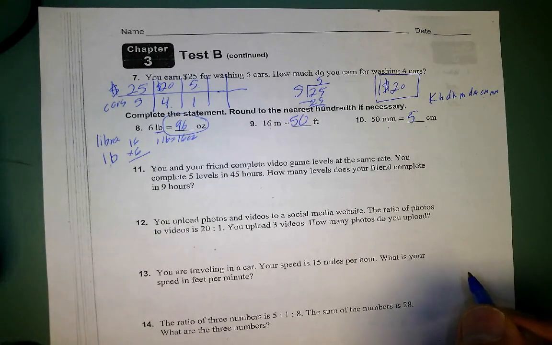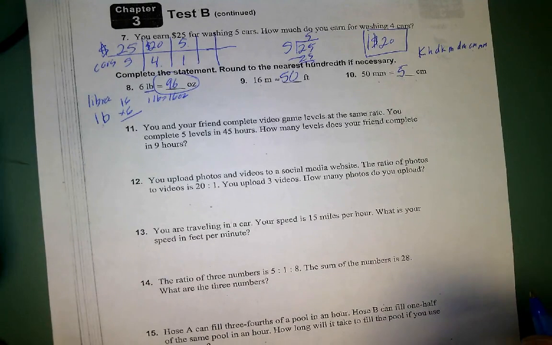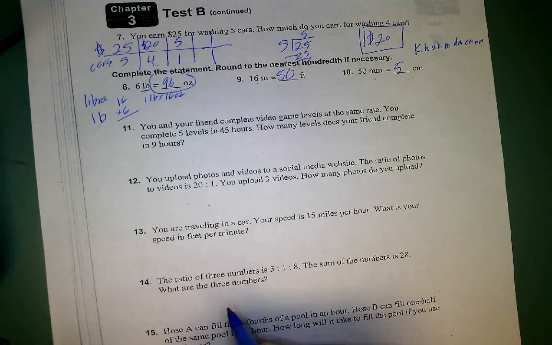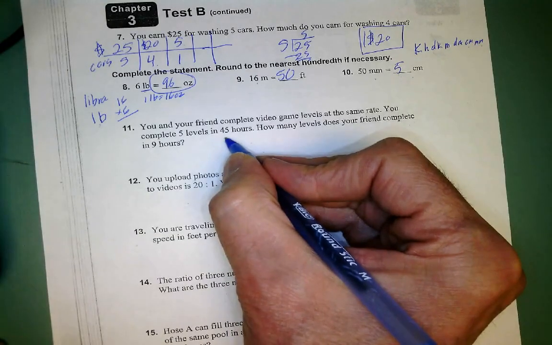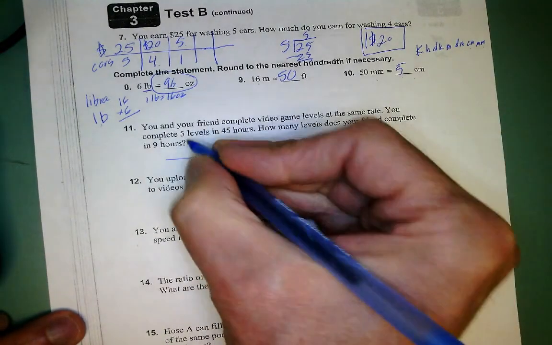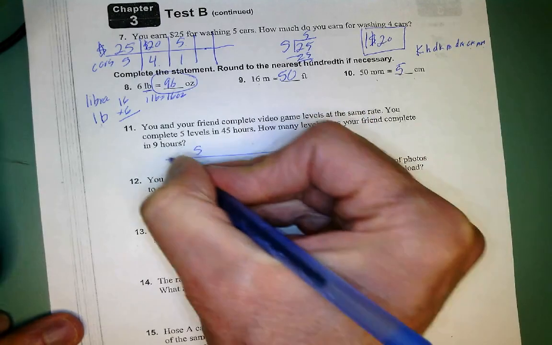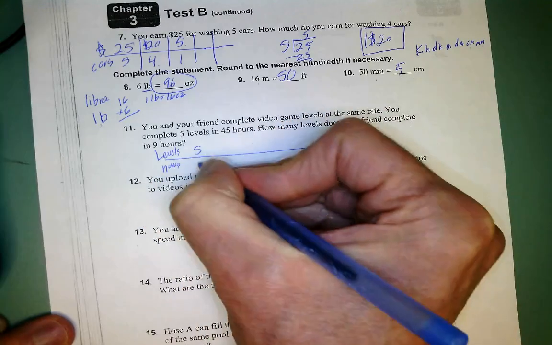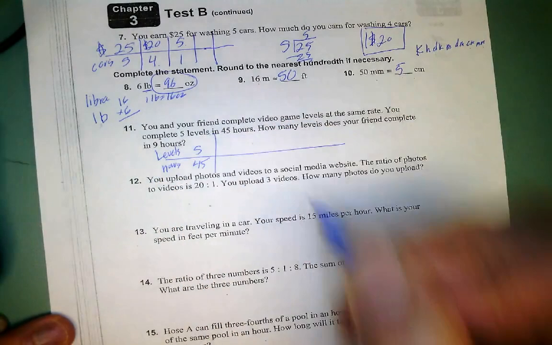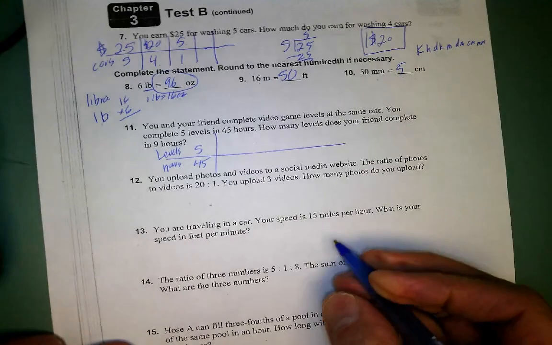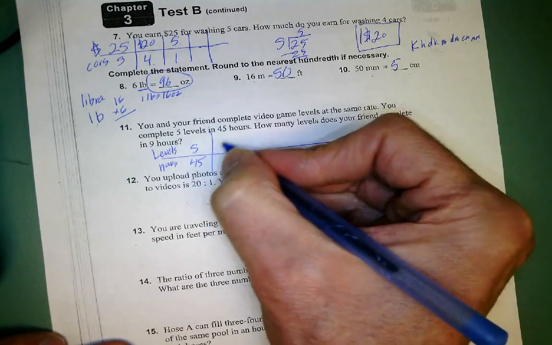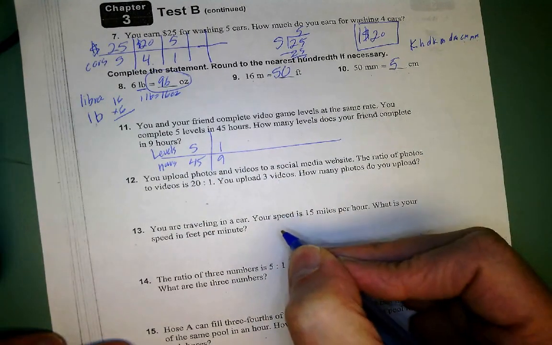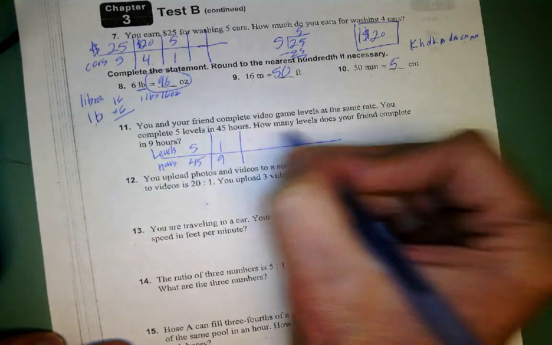11. You and your friend complete video game levels at the same rate. You complete 5 levels in, I'm doing my math in my head, 45 hours. Okay, so 5 levels, and we got hours. So what I did in this, I got a unit rate. All right. 1 level, 5 goes into this, would take 9 hours. So how many levels does your friend complete in 9 hours?